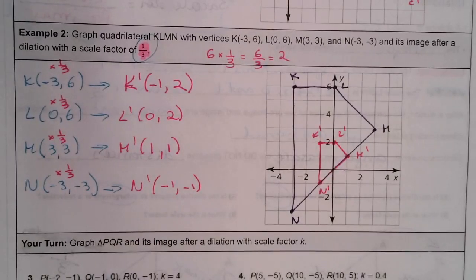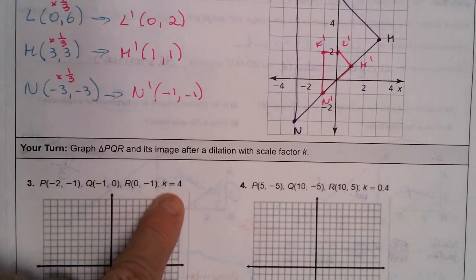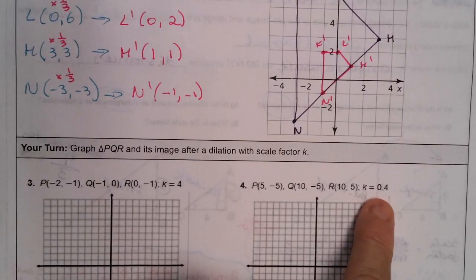All right, you have two problems to do here. One, you're using a scale factor of 4, so it's an enlargement. The other one is a scale factor of 0.4, so it's a reduction.